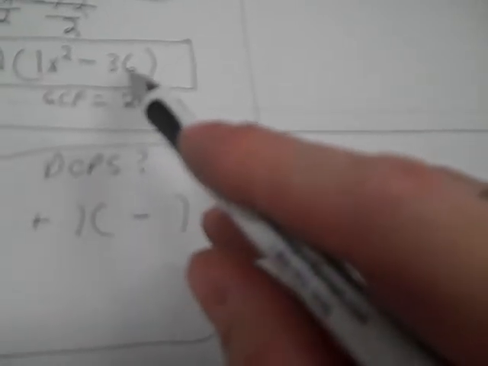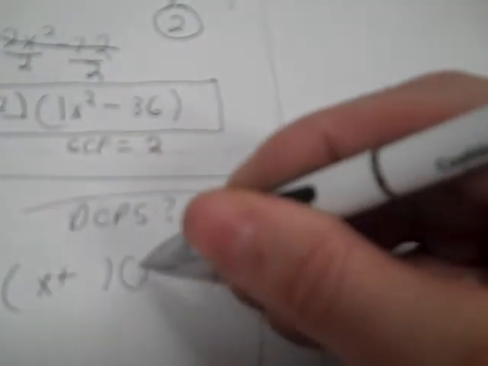Now the DOPS. Again, we're just looking in here. Kind of like when you do the T-chart, you're looking in here. When you do the DOPS, you're looking in here. Check for x to the second. It's there. So I put x, x. Is our second number negative? It has to be if I'm going to do this, otherwise it's an NP. Yes, it is. Are the two numbers perfect squares? By the two numbers, I mean 1 and 36.